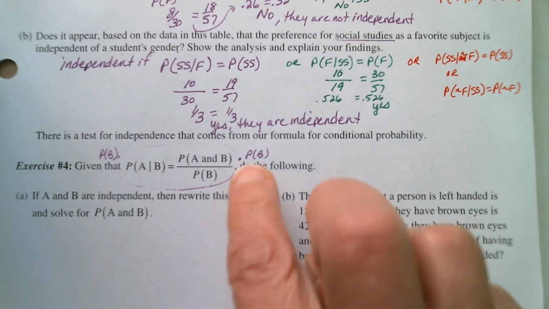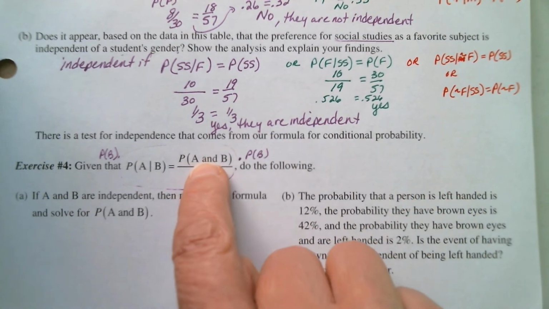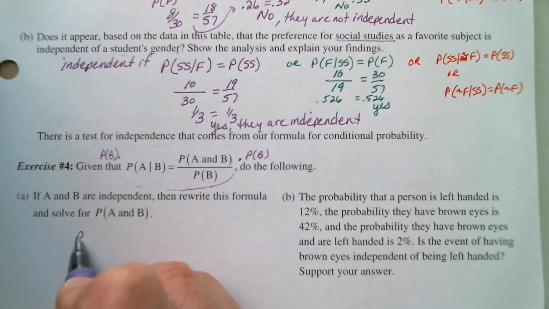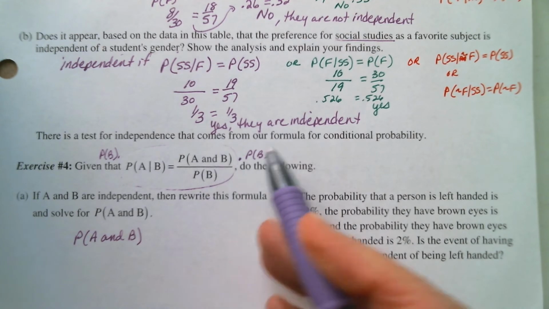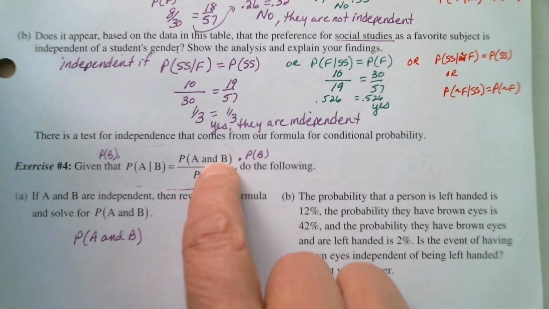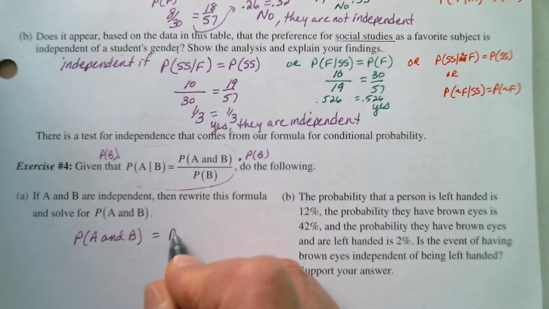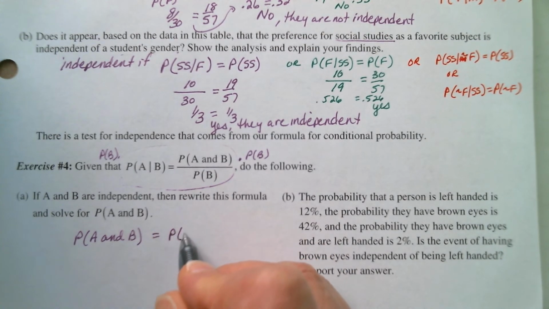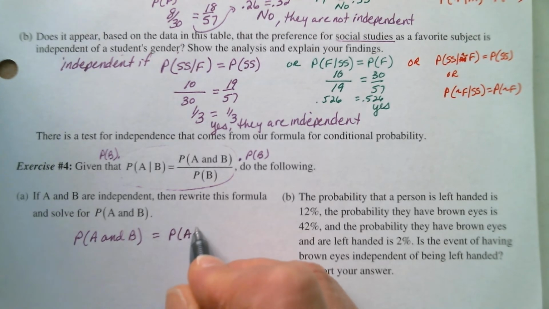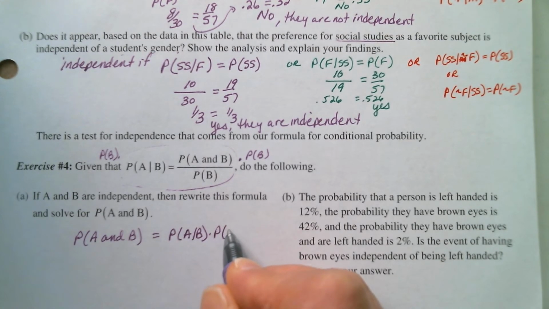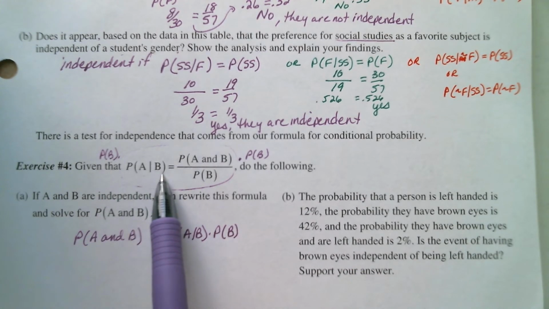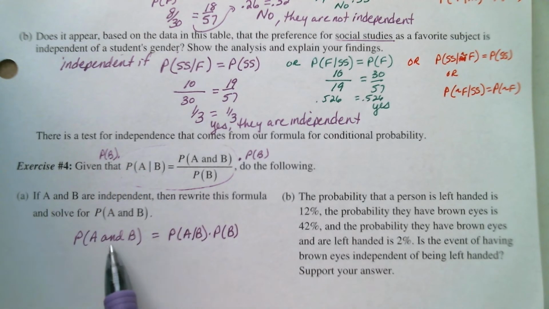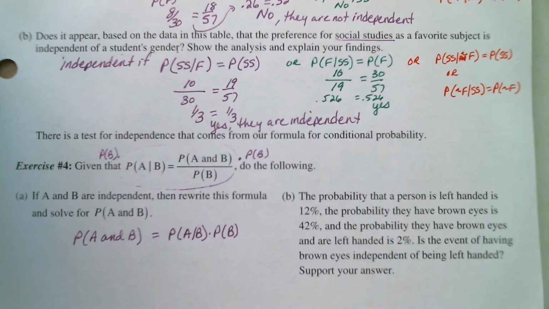Now these divide out, so I have the probability of A and B. I'm simply writing the right-hand side first on the left-hand side. So the probability of A and B equals the probability of A given B times the probability of B. You can just swap those.